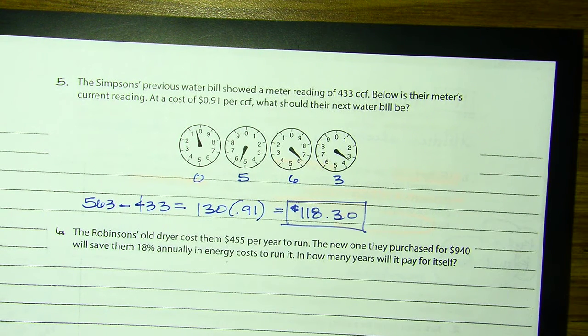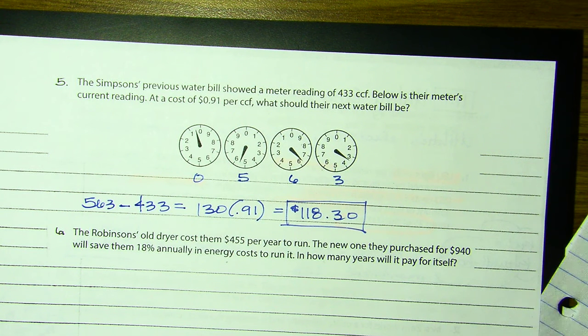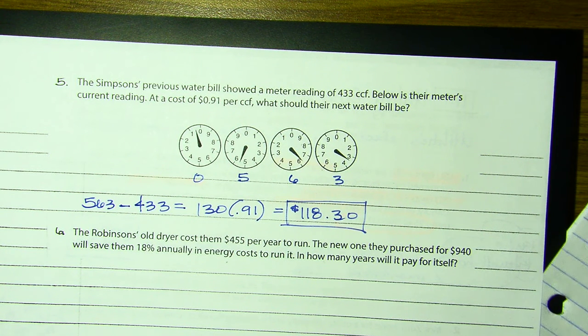Sorry, I need to edit that on my paper really quick. Give me 2 seconds. On my notes, I forgot to subtract the 433.